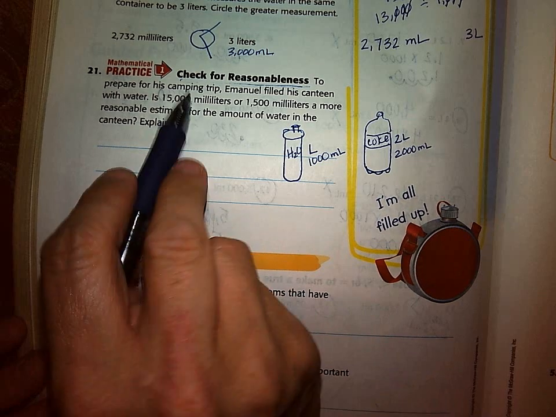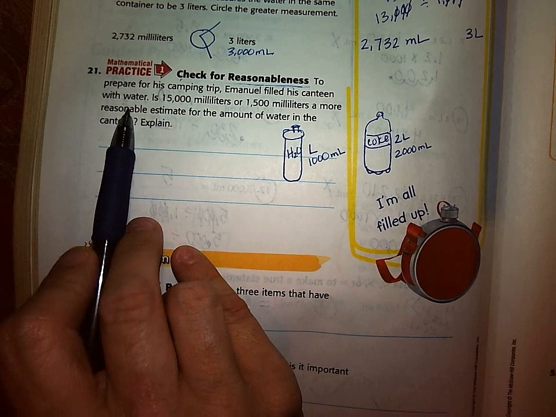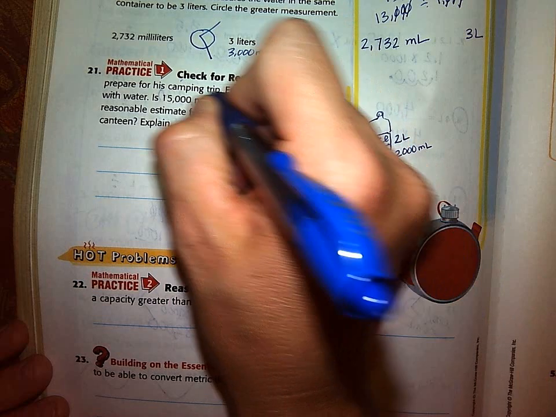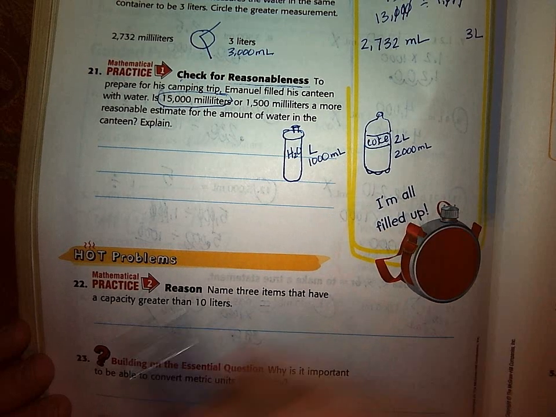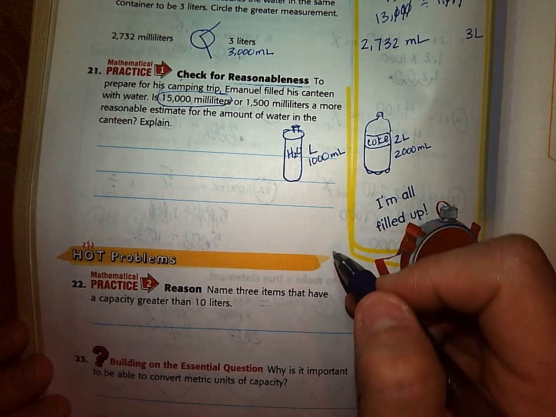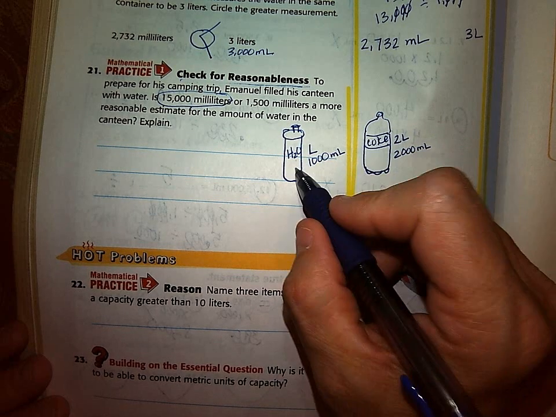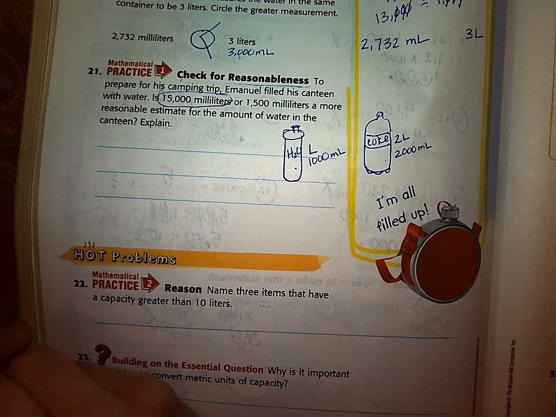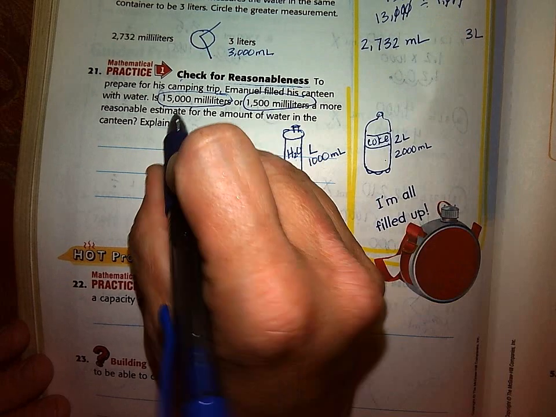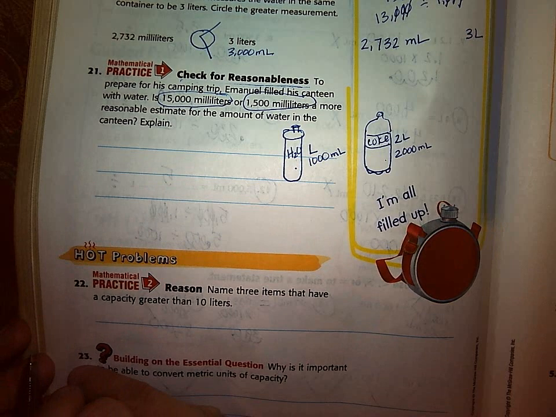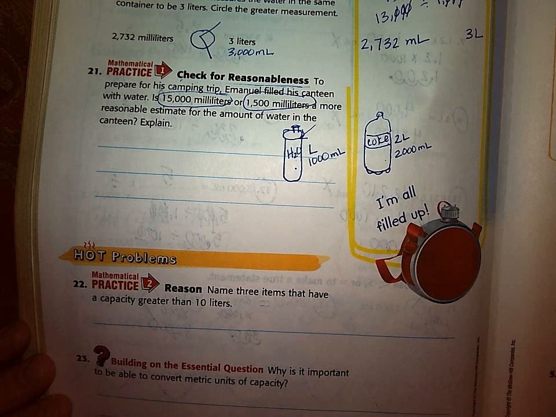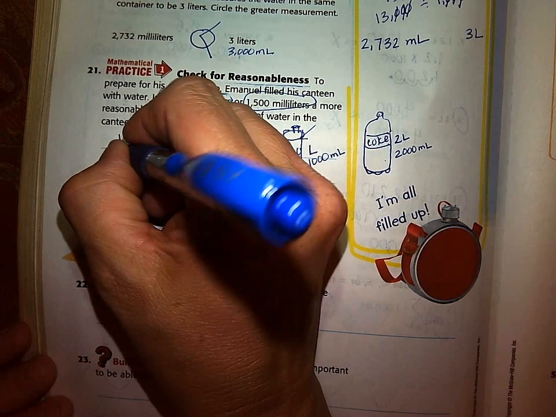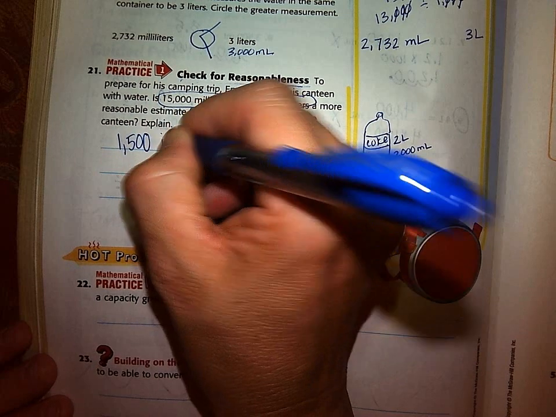So he's going to go camping, and he filled his canteen with water. Do you think he filled 15,000 milliliters of water or 1,500 milliliters of water? Well, 1,500 would be right in between the size of a water bottle and a Coke bottle. 15,000 then would be huge. It'd be 15 of these, 15 heavy water bottles. So 1,500 is more reasonable.